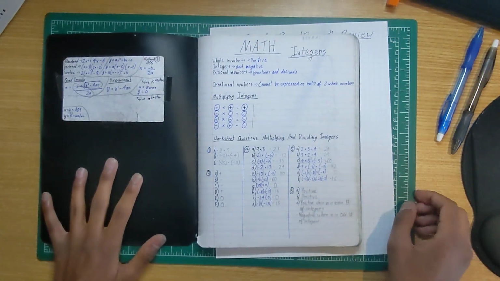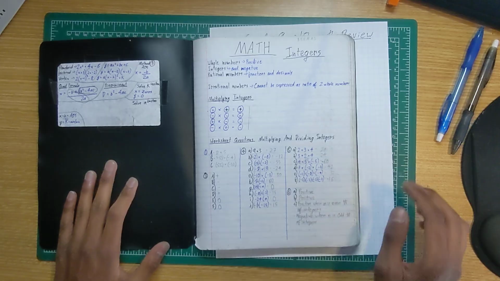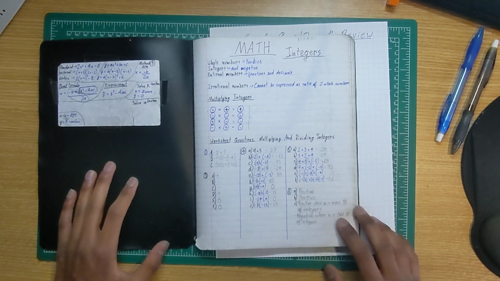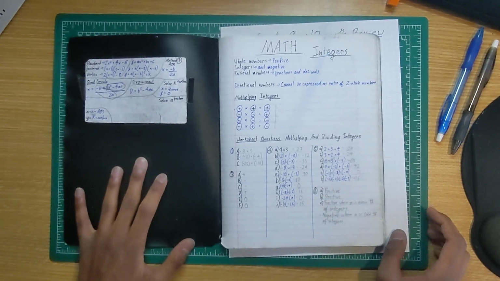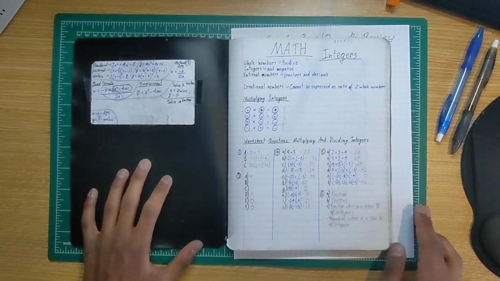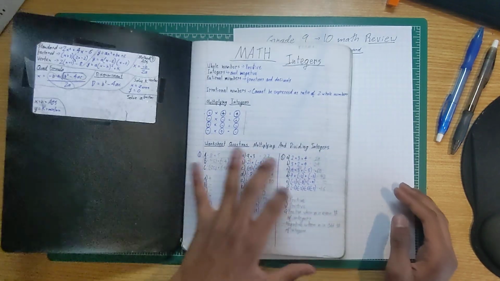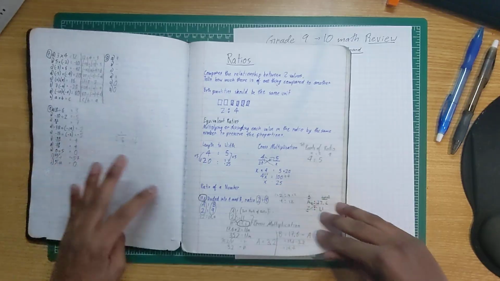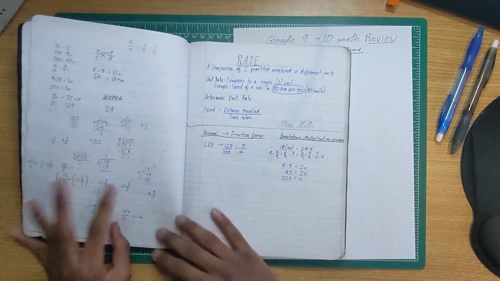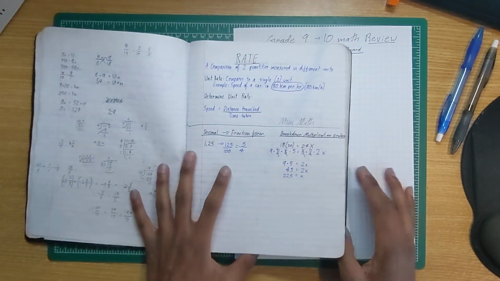And so, page 1. Oh, it's in the frame. Okay. Integers. I know this. Ratios. Rates. I got that.